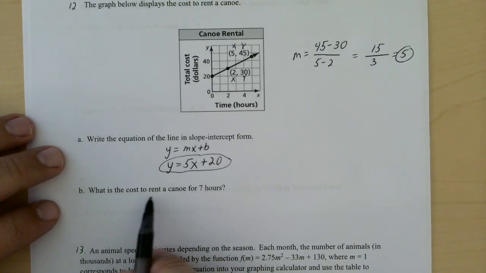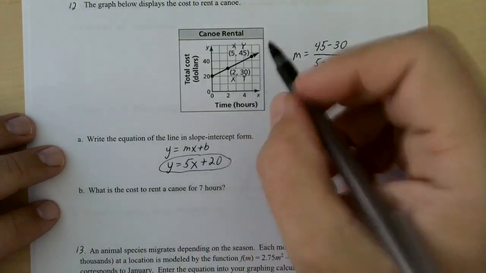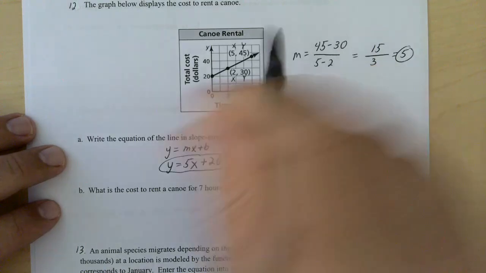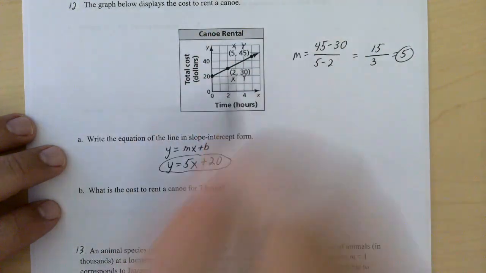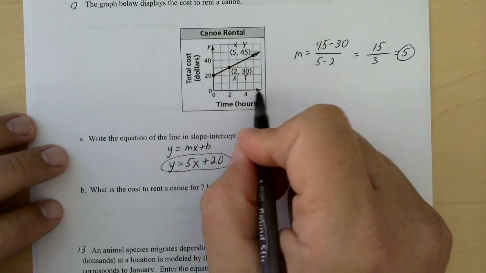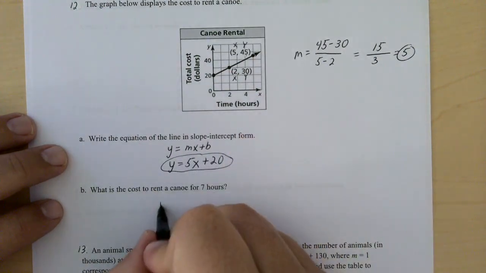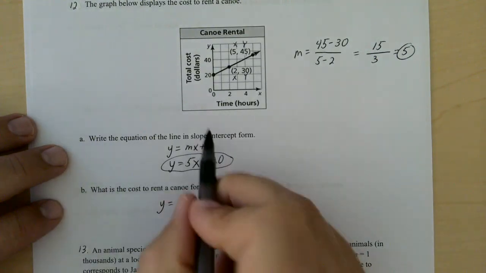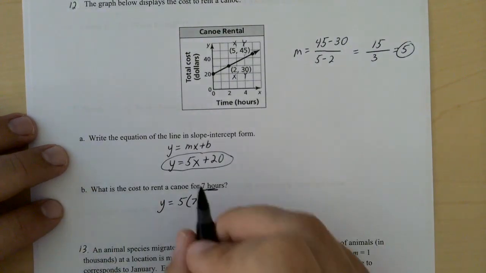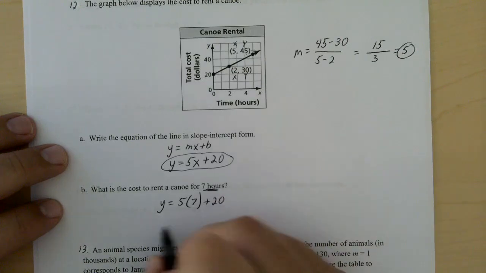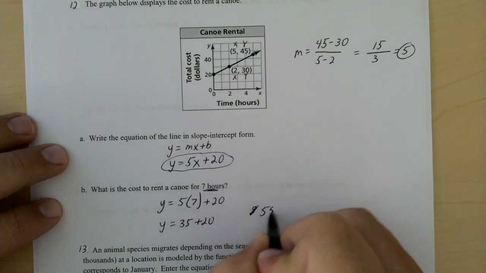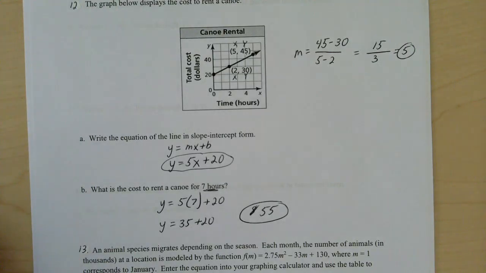So then, what is the cost to rent a canoe for 7 hours? That's using our rule. If this graph was expanded more, I could just use it, but since it looks like it ends at 6, we can be more accurate by simply plugging in a 7. Again, x is time in hours. Replace my x with a 7, and it should be a simple calculation to know that it's going to cost $55 to rent this particular canoe for 7 hours.